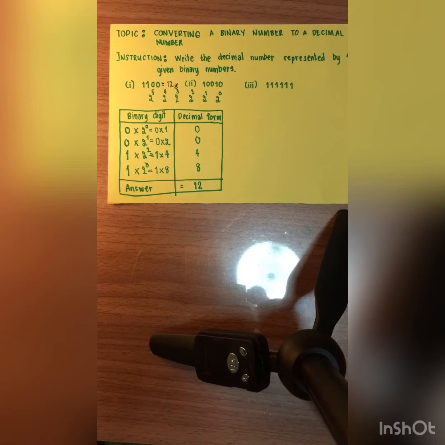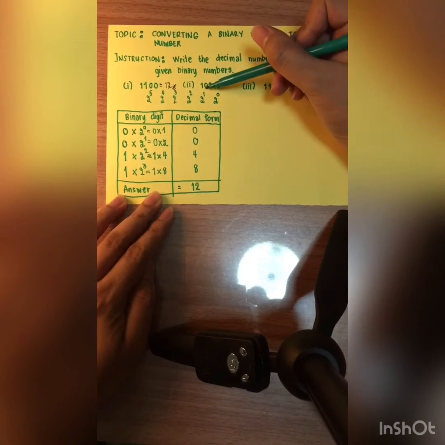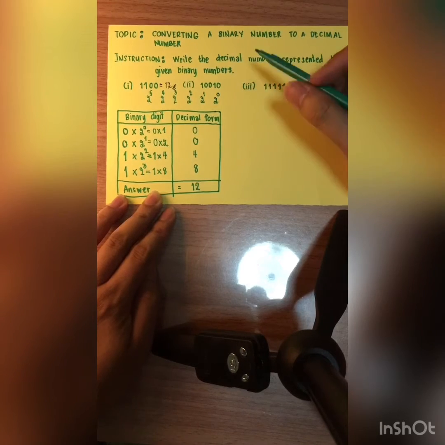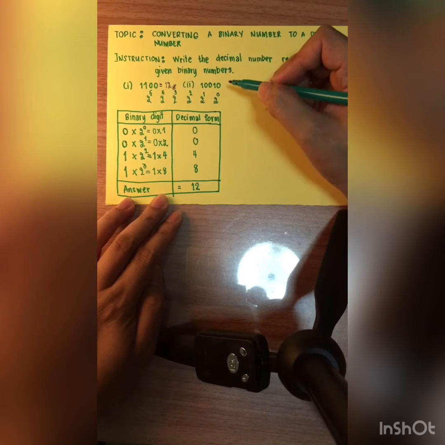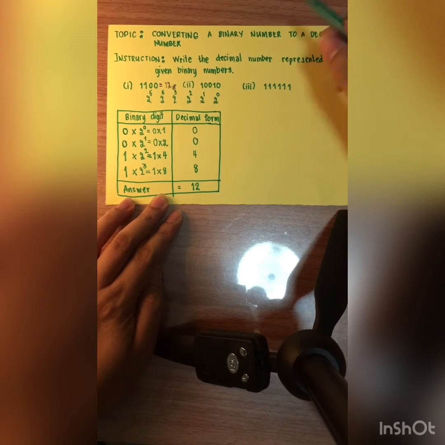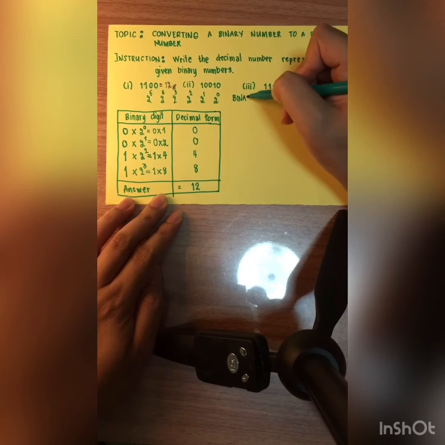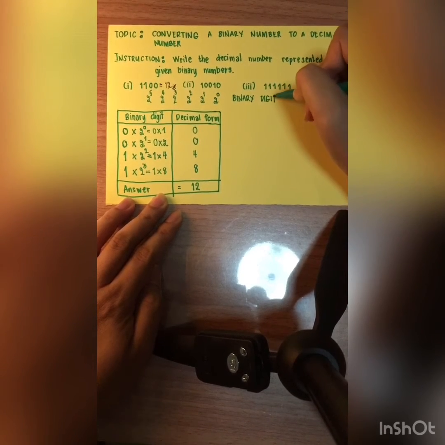So let's proceed to number 2. The second example is 10010. The same method applies. You can create a table because I think it is more organized and easy to understand.